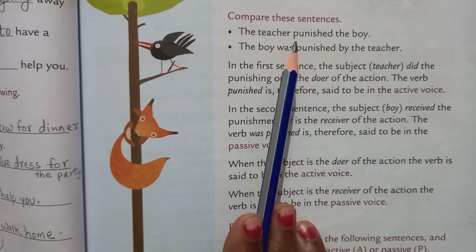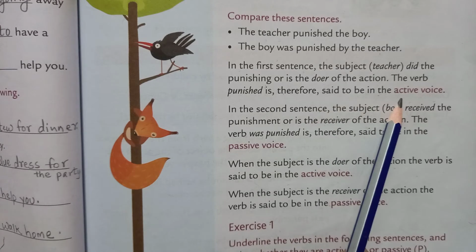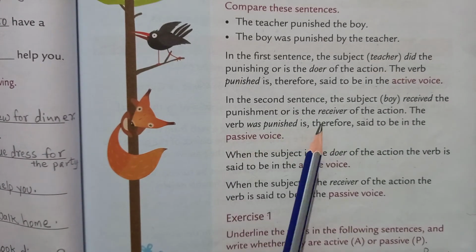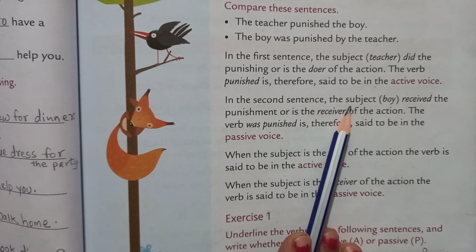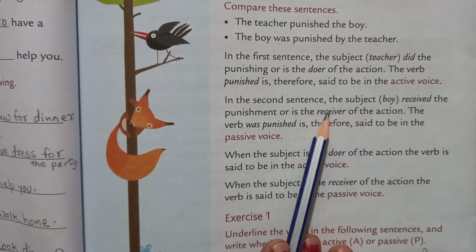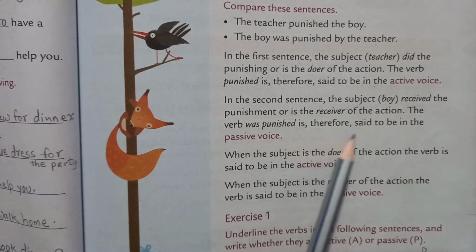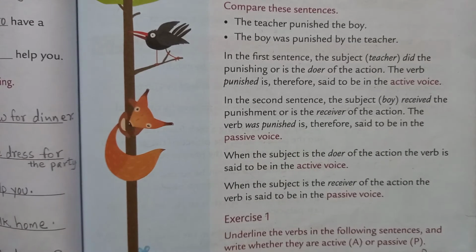So here the action is done by the subject, so the verb punished is therefore said to be in the active voice. And in the second sentence, the action is received by the subject. So in that case, the verb was punished is therefore said to be in the passive voice.